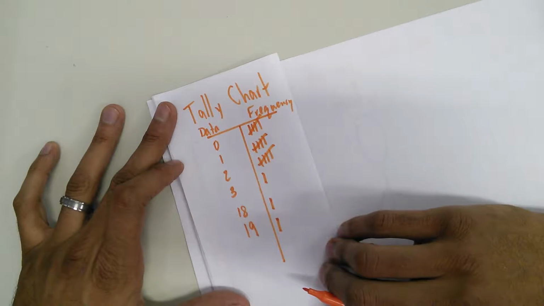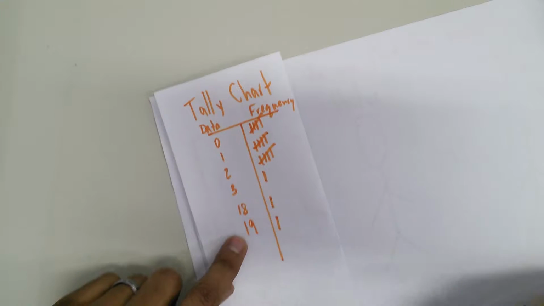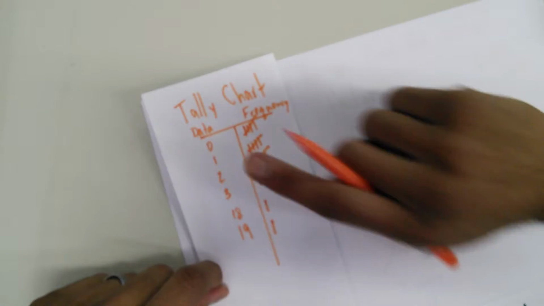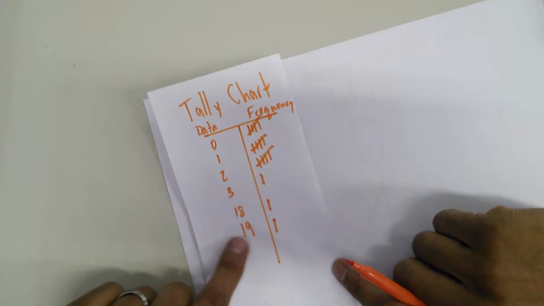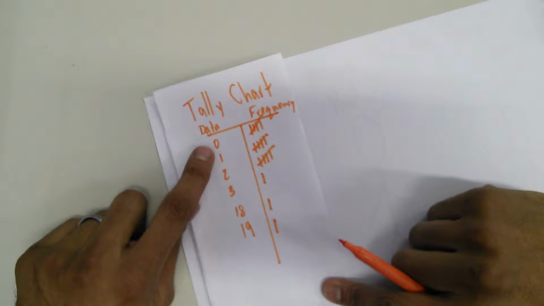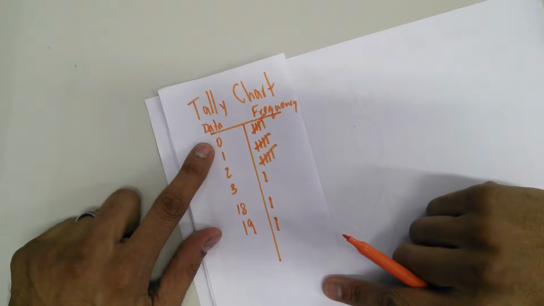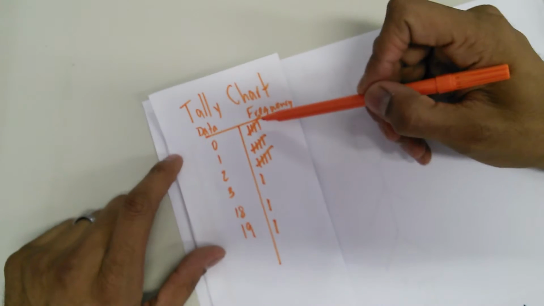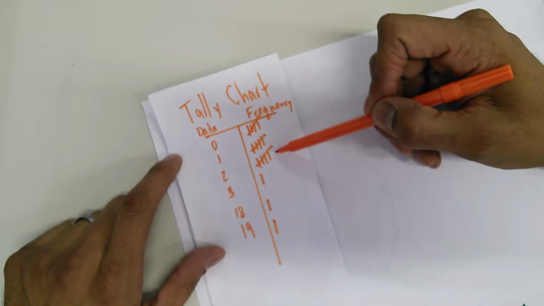So here, right away, we know 19 is our maximum, right? Not the data that we see again and again. That's not our maximum. Our maximum is our data with the greatest value. Our minimum is the data with the smallest value, 0. But our mode is the data points that we see again and again. So we see 0 5 times, we see 1 5 times, and we see 2 5 times.